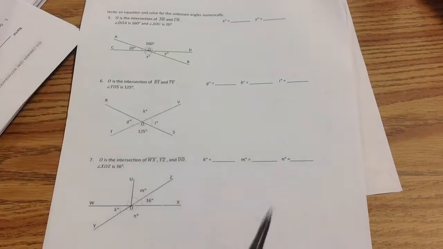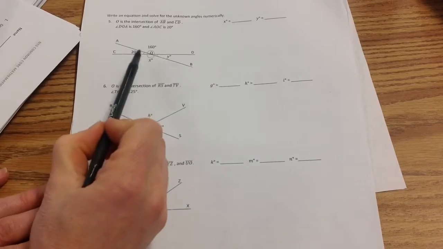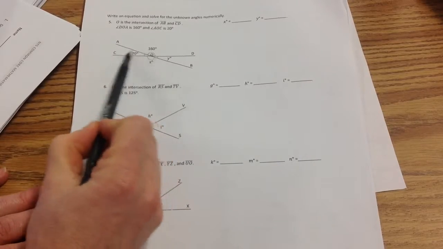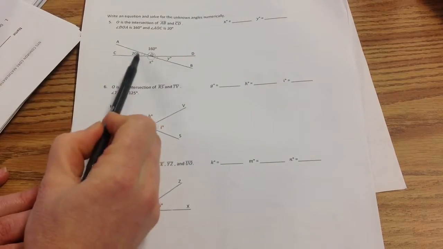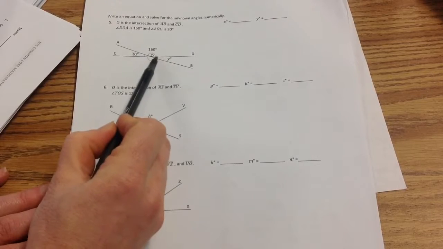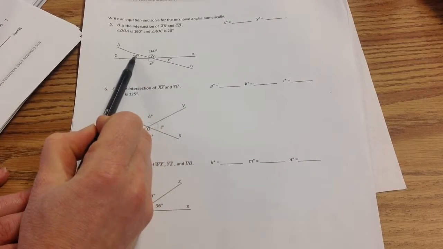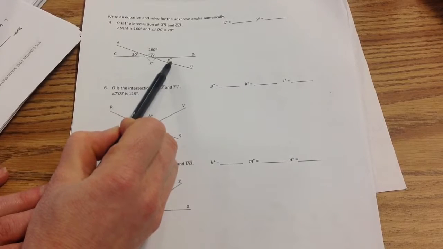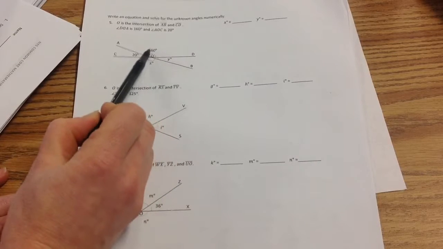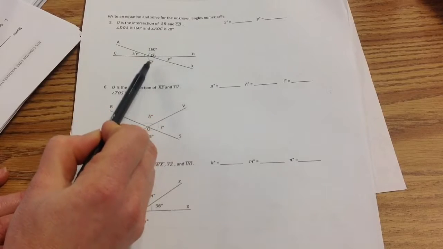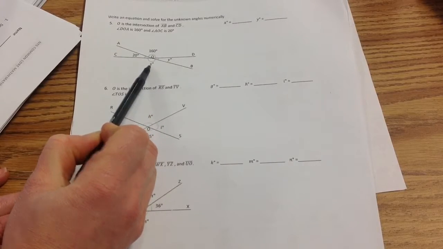So the last thing we're going to talk about is opposite angles. They are measured the same, they are equal. See how this and this, there's only one angle? So if this is 20 degrees, this would also be 20 degrees. If this is 160 degrees, this would also be 160 degrees.